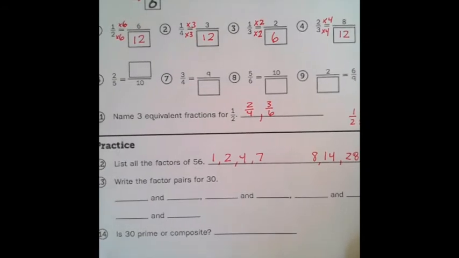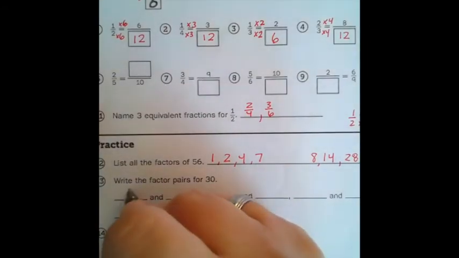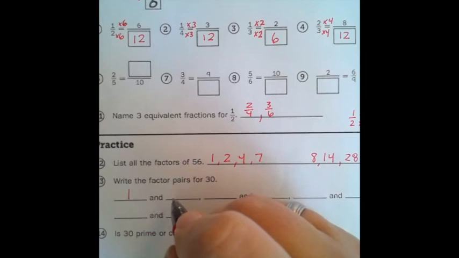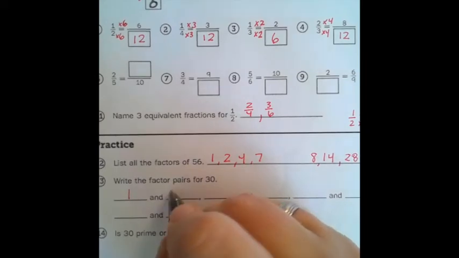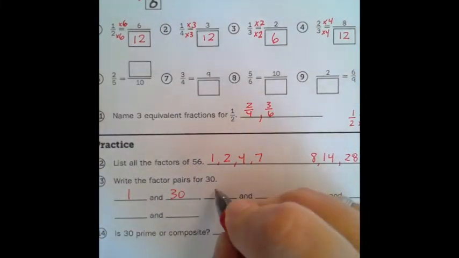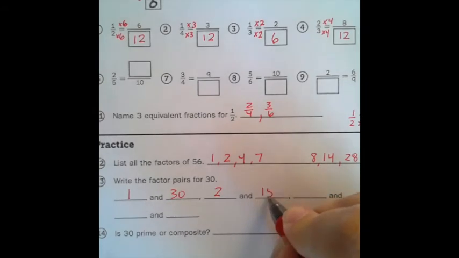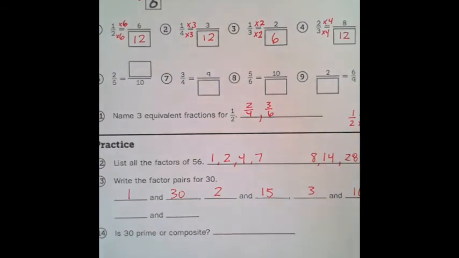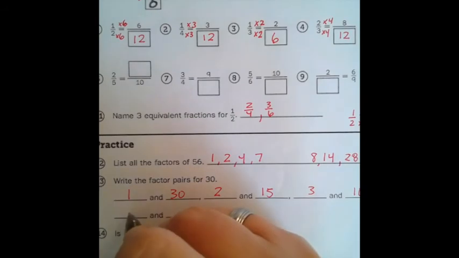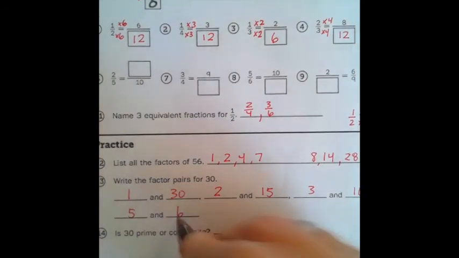Factor pairs for 30. Well, let's start with 1. And the factor that pairs up with 1 is 30. About 2. Yep, 2 and 15. Does 3 work? Sure does. 3 and 10. About 4? Nope. 5? Yeah, our last factor pair is 5 times 6.